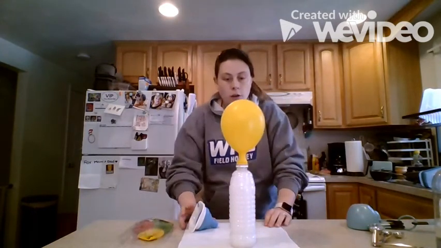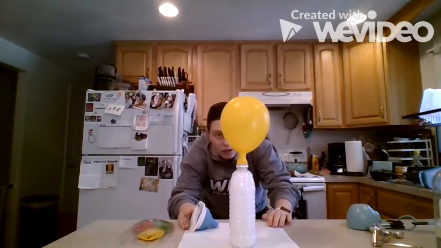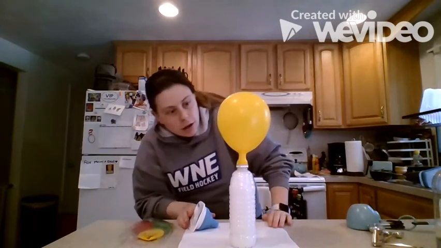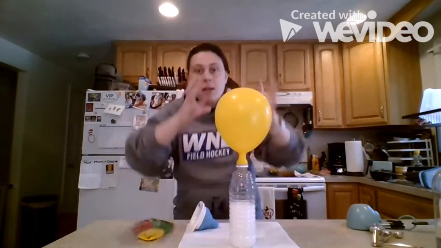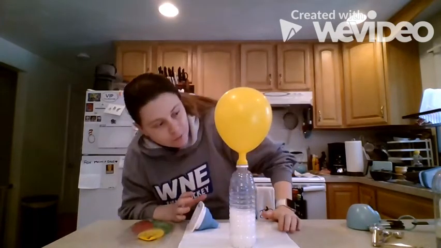Whoa! Do you see that? Look how cool that is. It's blowing the balloon up. Do you see how it was fizzing and bubbling and it made the balloon go big? That is incredible. How fun is that?